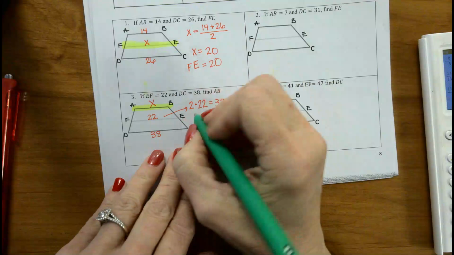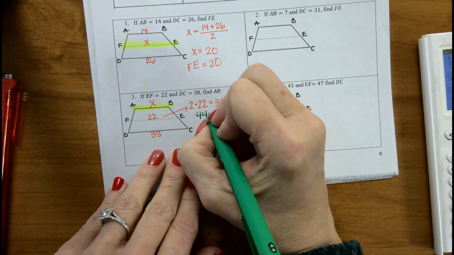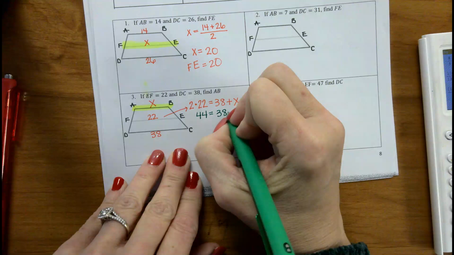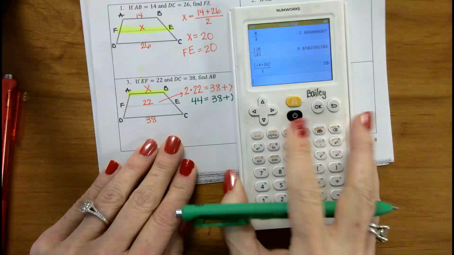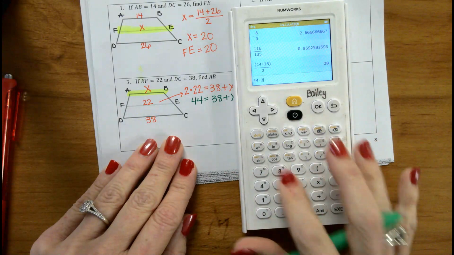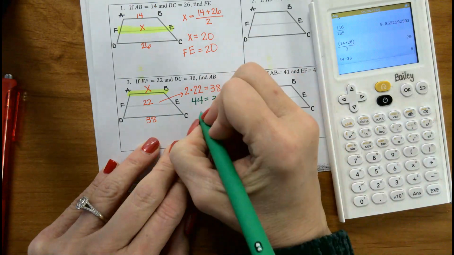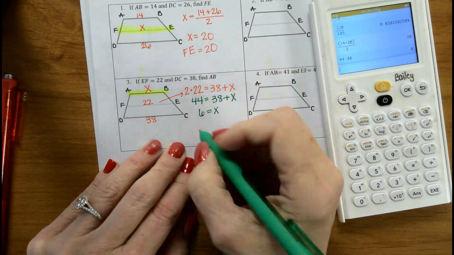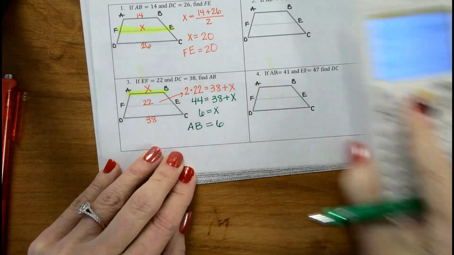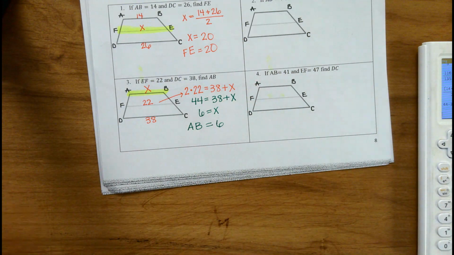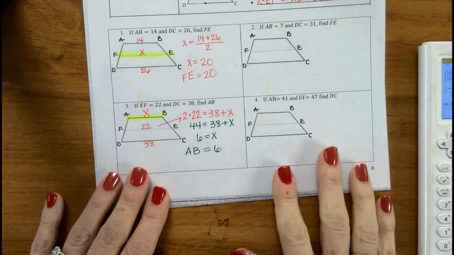Okay, so then we're going to have 44. And that's going to equal 38 plus X. What are we going to do with 38? Subtract it. Very good. So we get 6. So that means that AB equals 6. That's how you do that. Okay?